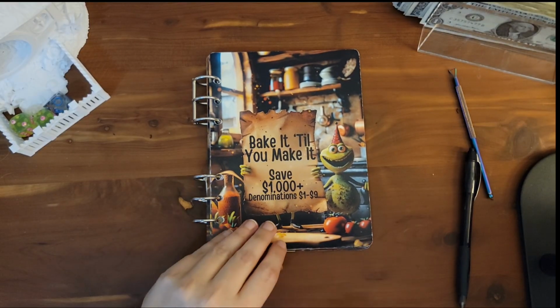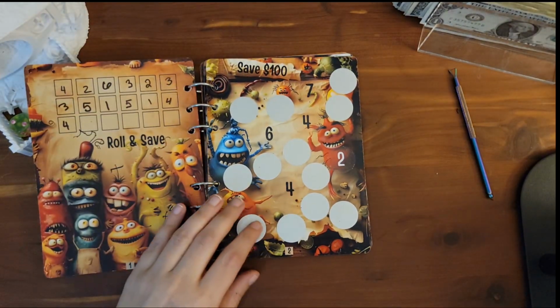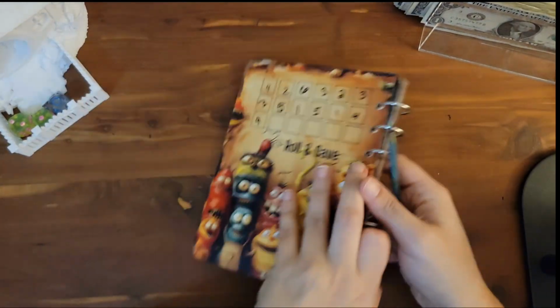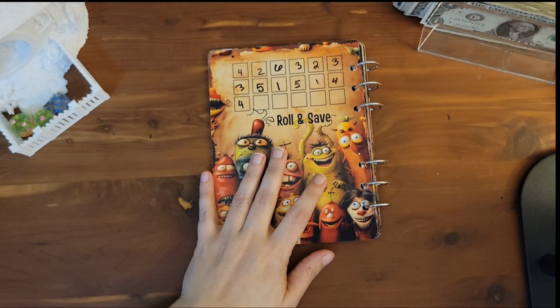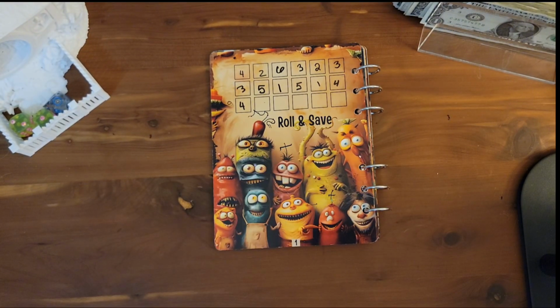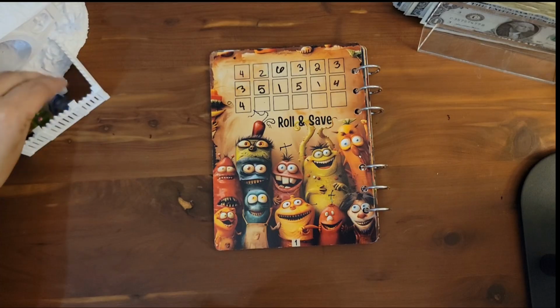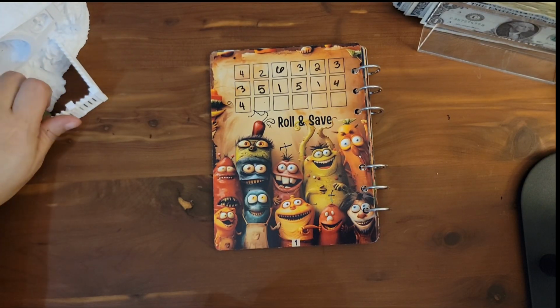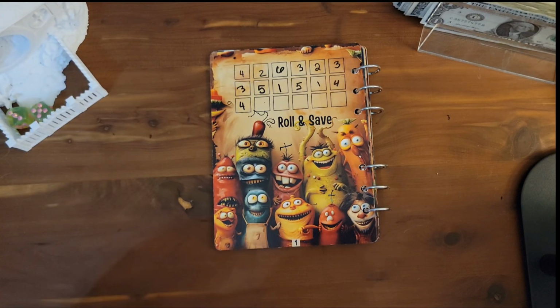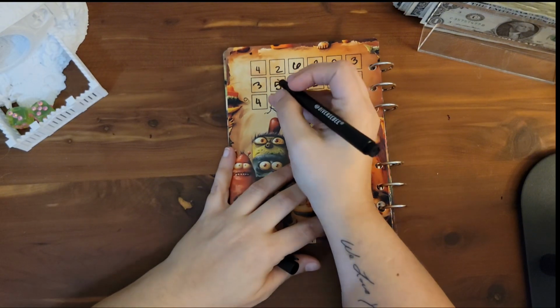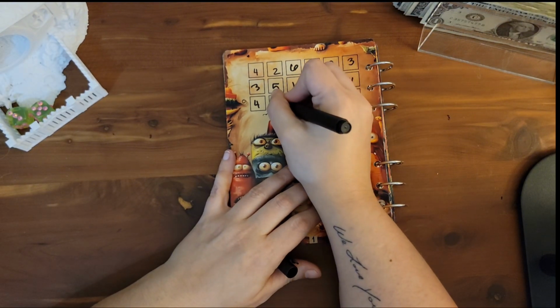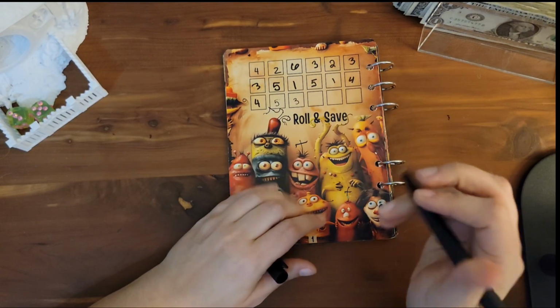This is from Boy Mom Loves to Save. Today I think I'm just gonna try to finish this. That's what I did last time. I kind of change it up every time I do it. Okay. So 5 and 3. So that's 8.